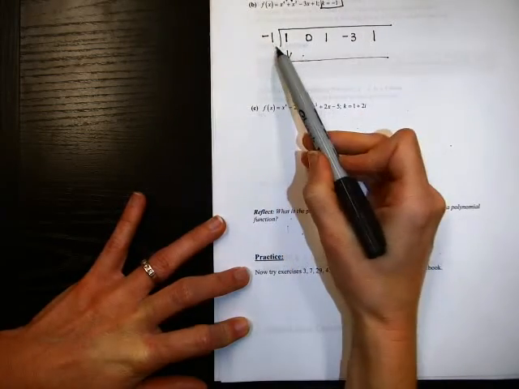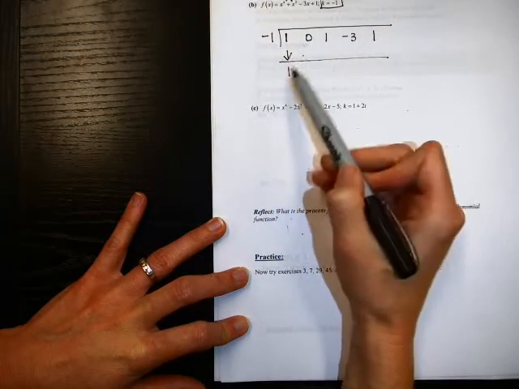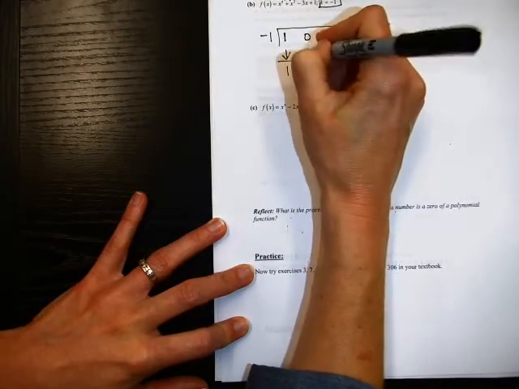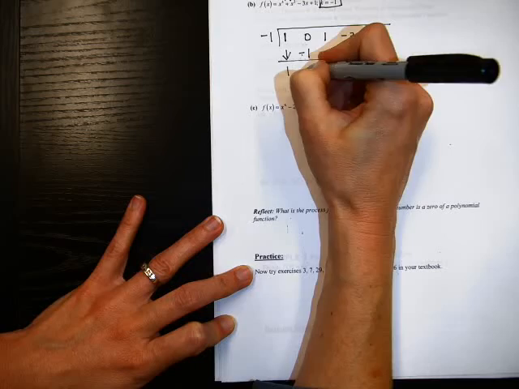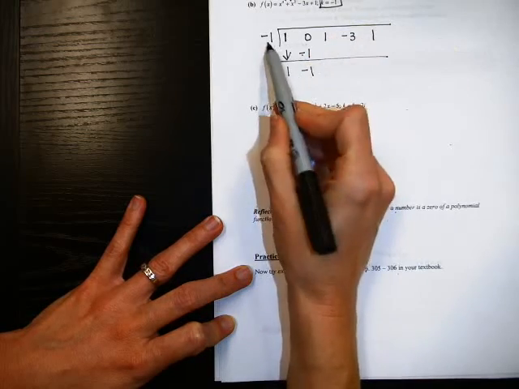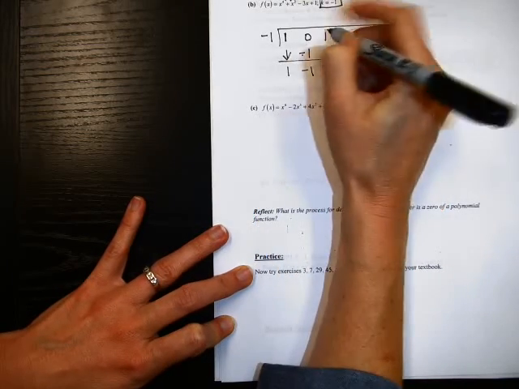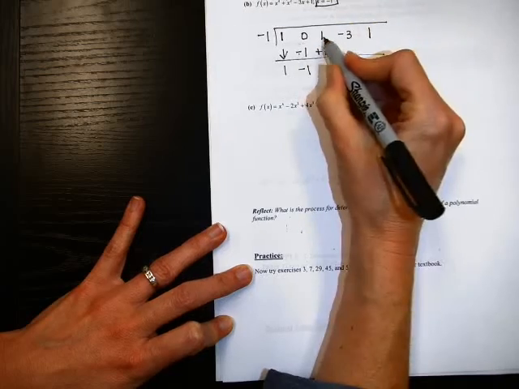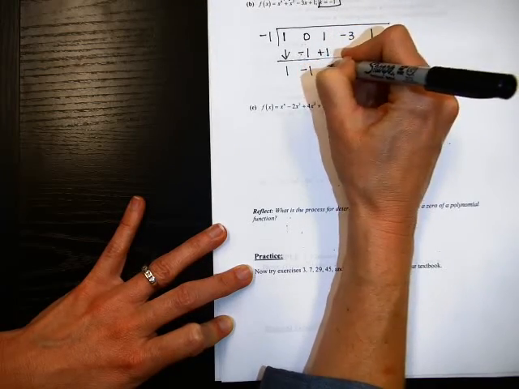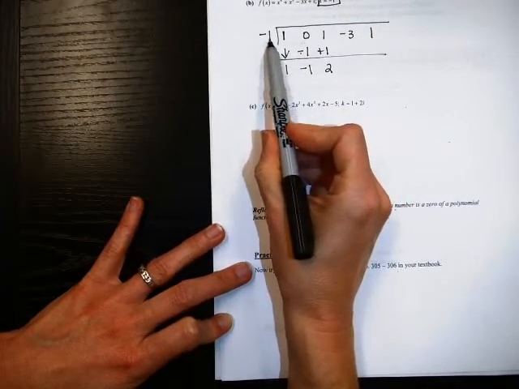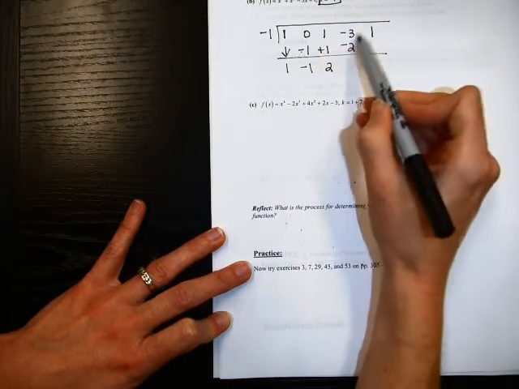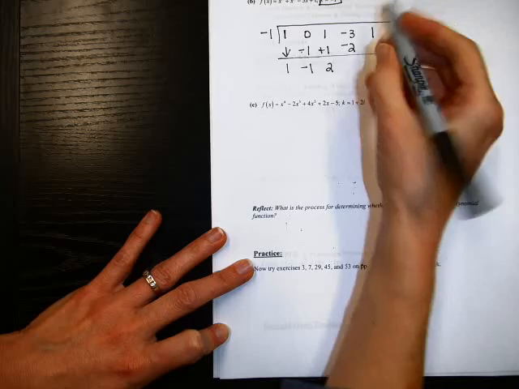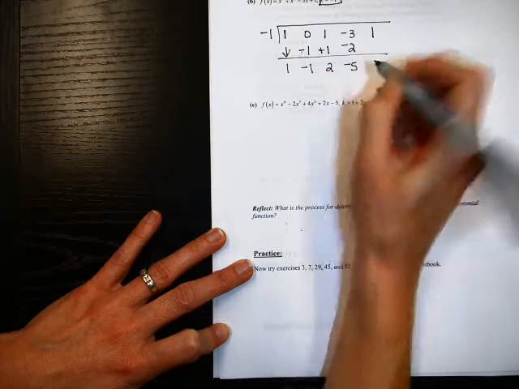Okay, same process as before. I multiply. Negative 1 times 1 is negative 1. 0 minus 1 is negative 1. Negative 1 times negative 1 is positive 1. 1 plus 1 would give me 2. Then multiply. Negative 1 times 2 is negative 2. Negative 3 plus negative 2 gives me negative 5.